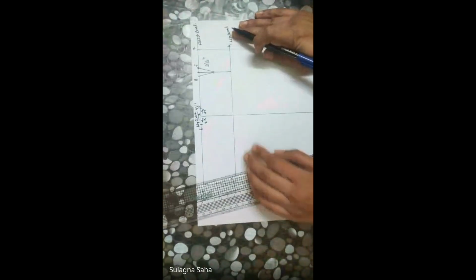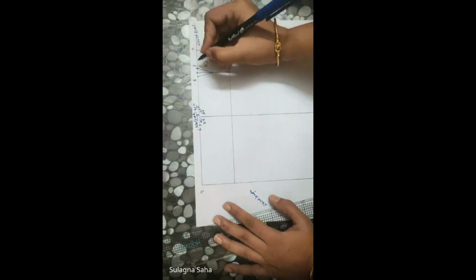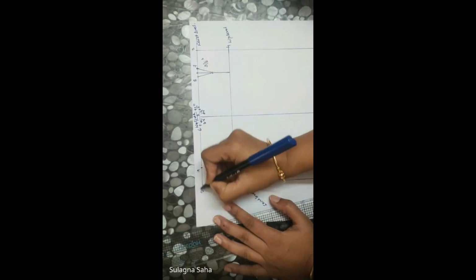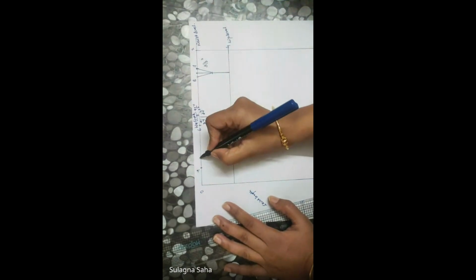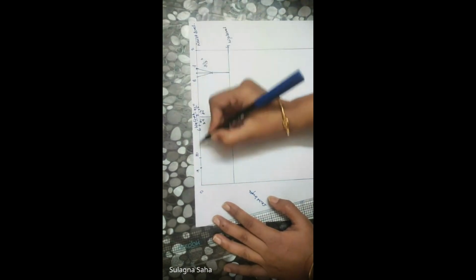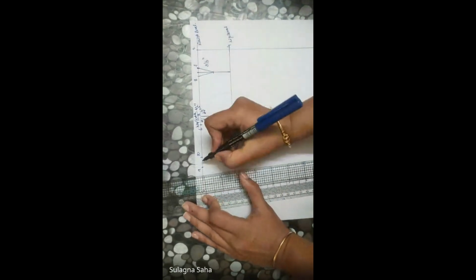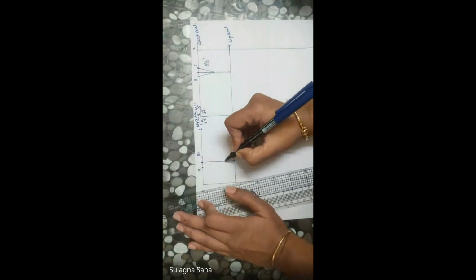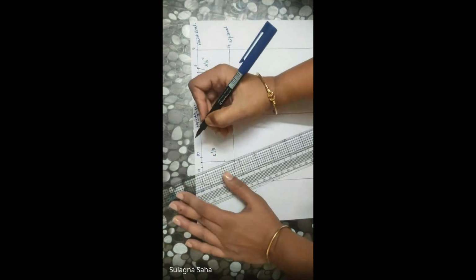We are going to do exactly the same for the back. So whatever was 2 to 7, we are going to mark here. Let's say 0 to 9 is equal to 2 to 7. The dart intake again will be equal, so your 7 to 8 and 9 to 10 would be equal. But the dart length would be more. So again from the center we are dropping a line, and here we are going to take 5.5 inch and complete the dart.